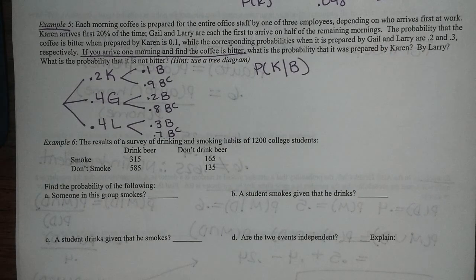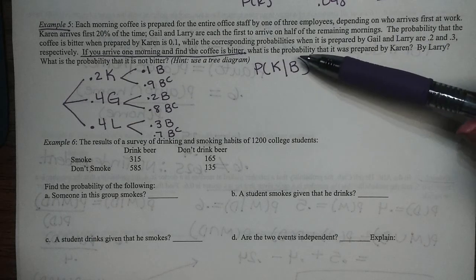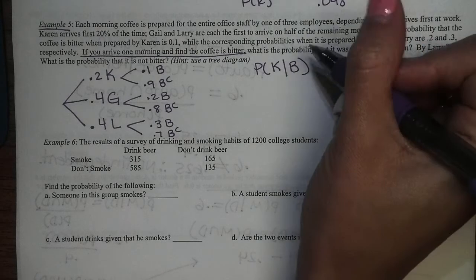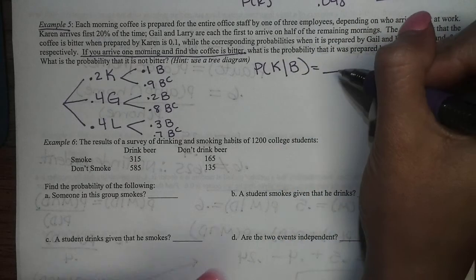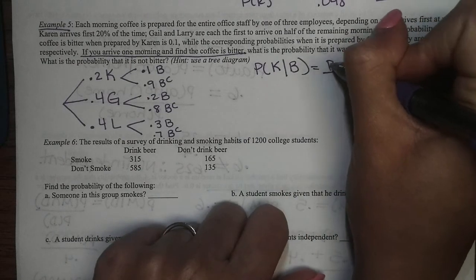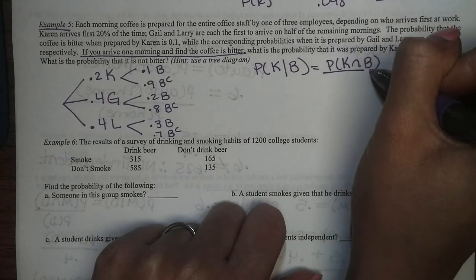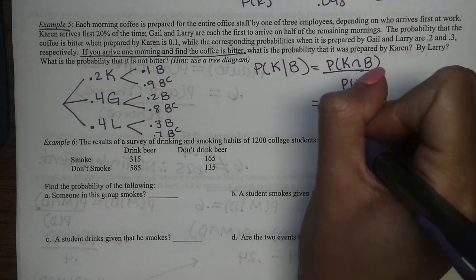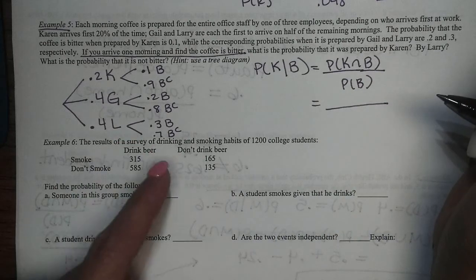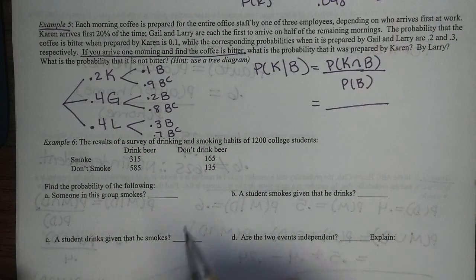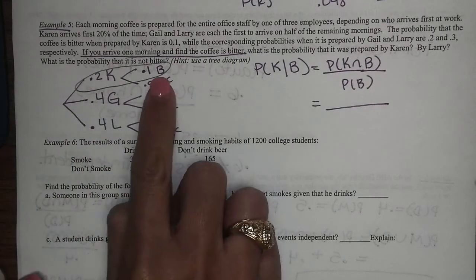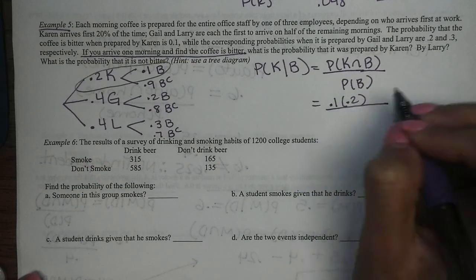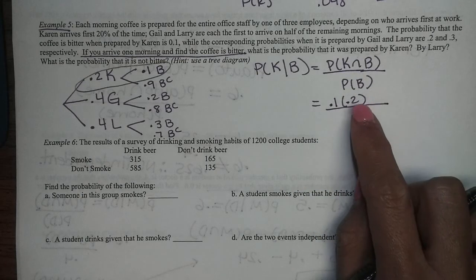If you arrive one morning and find that the coffee is bitter, so given bitter, what are the chances that Karen made it? You use the formula from the top of today's notes, which says Karen given bitter, you find the intersection of Karen and bitter and divide by the given condition, so bitter. So look at the tree. Karen and bitter is going to be the 0.1 times 0.2, because she makes the coffee bitter 10% of the time, and she makes the coffee 20% of the time, because that's when she gets to work.